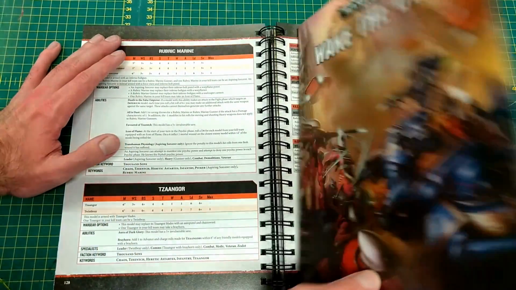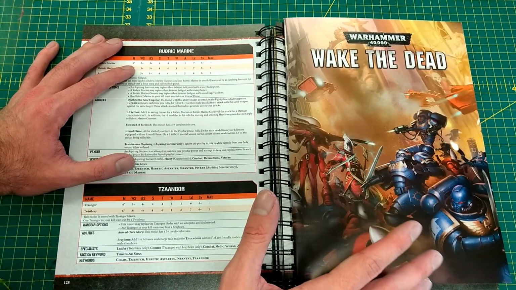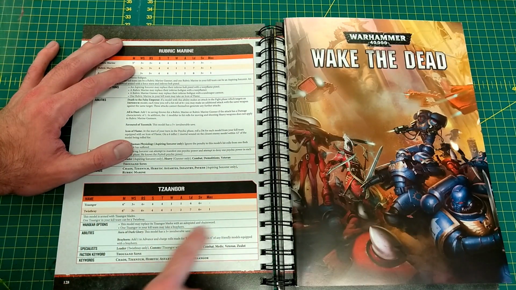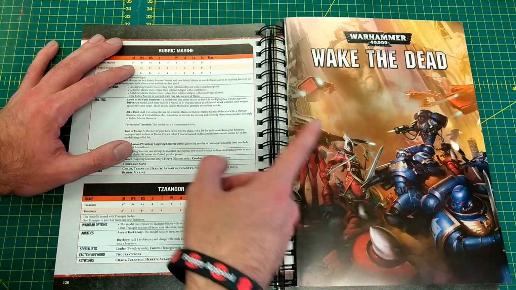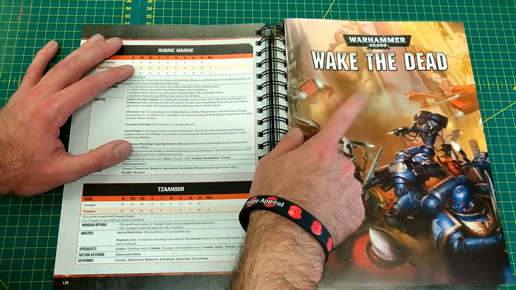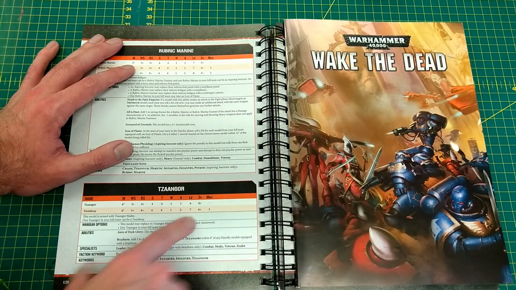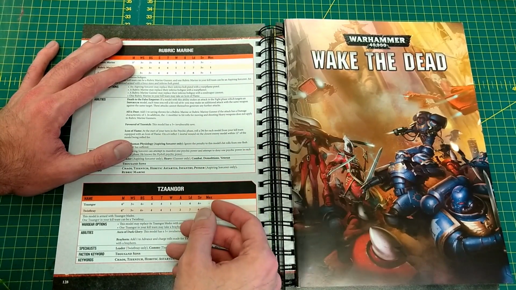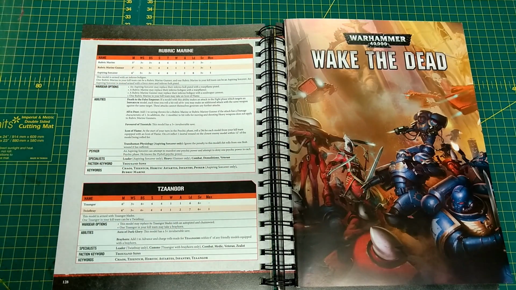And I don't have a picture of Howling Banshees, but I can't really see people not being okay with that. If they're okay with Rubric Marines being proxied for the Wraithguard, then they'd definitely be okay with Zangors being proxied for Howling Banshees. So this is me kind of asking for your thoughts on proxies and conversions, guys. What do you think?